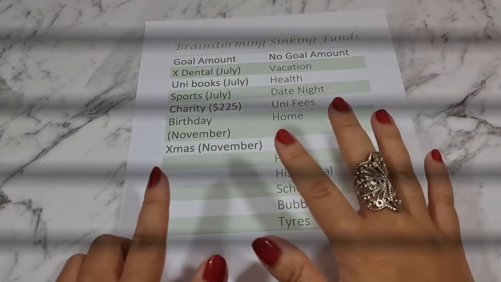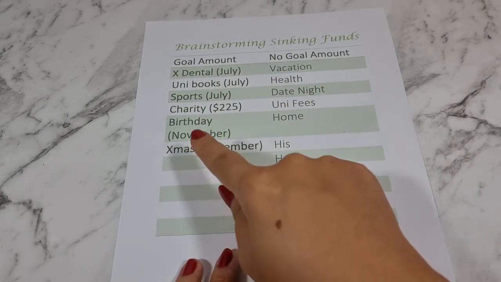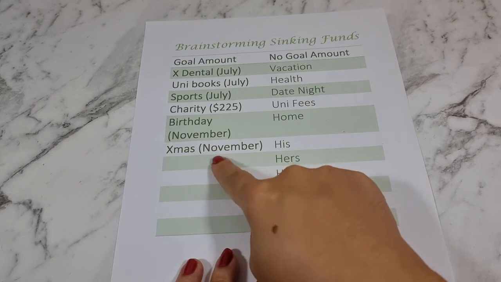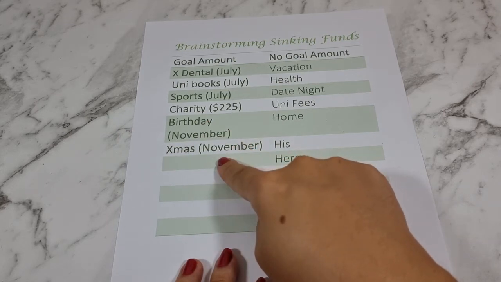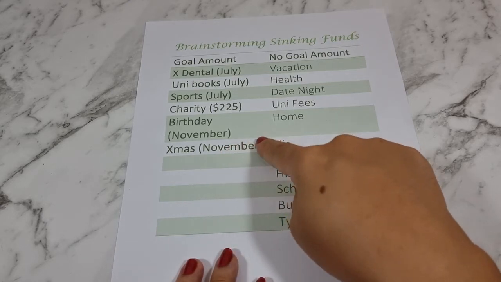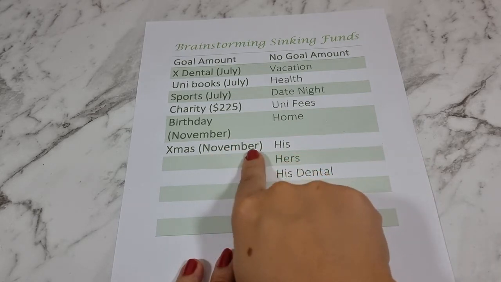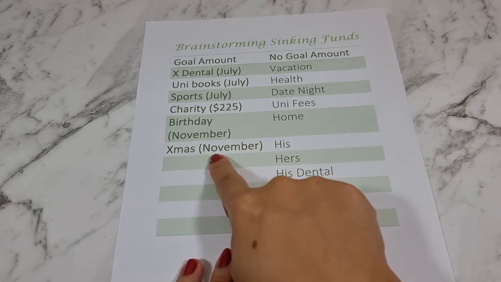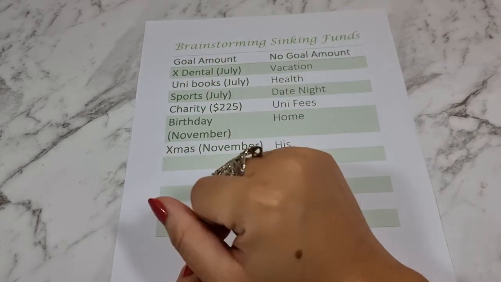Step number 7, this is where you go through your goal amount envelopes and work out how many paychecks you've got until the last stuffing of these envelopes. For example, I have here Christmas and November beside it, which means that by November I want to have, let's say, $1,000.